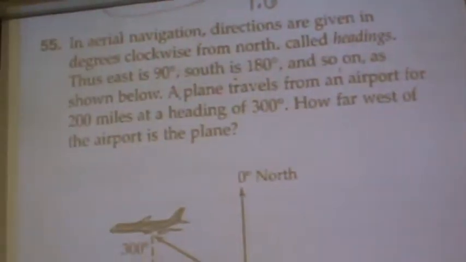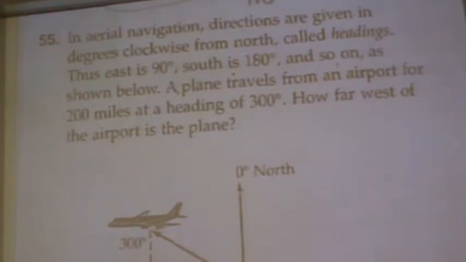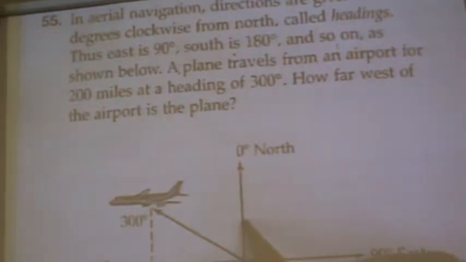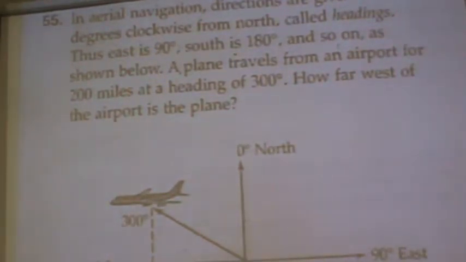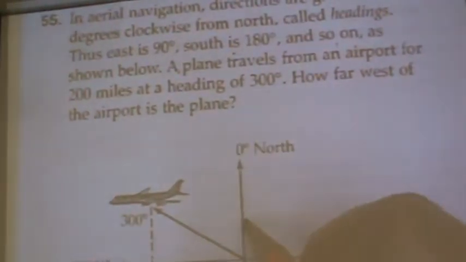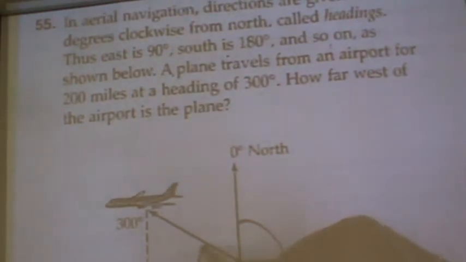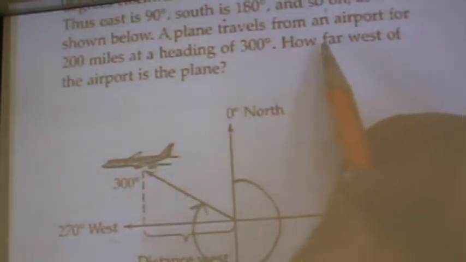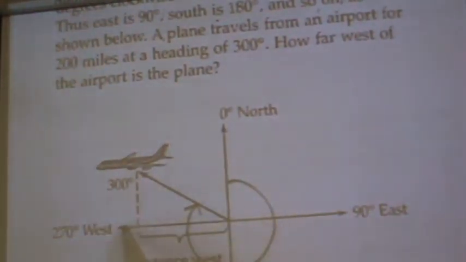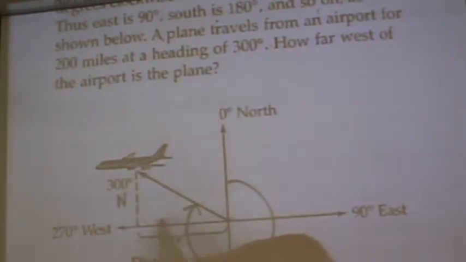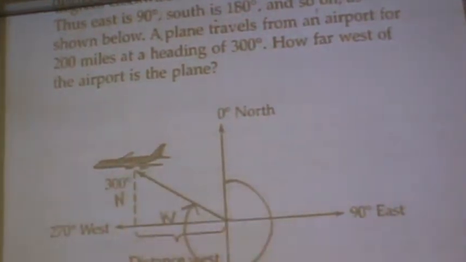And the last one. In aerial navigation, directions are given in degrees clockwise from north, called headings. So this would be 90 degrees east. 180 would be this, from here to here. So what would 270 be? This would be 270. So 300 degrees is this angle right here. From here to here is 300 degrees. They want to know how far west, this is west, this would be north. So this would be from the airport, this would be west, call that W, and that would be north.